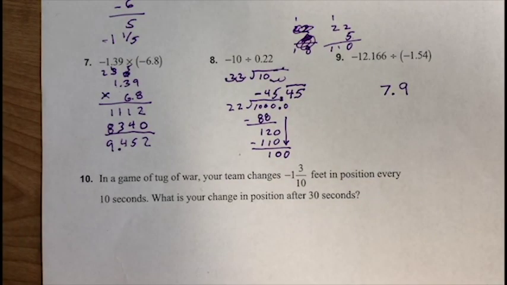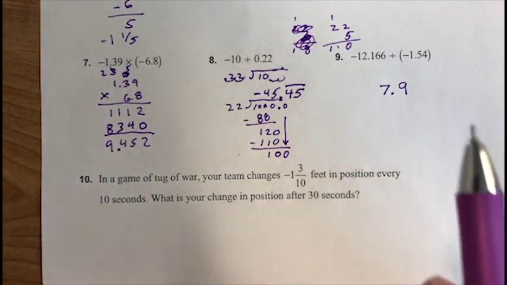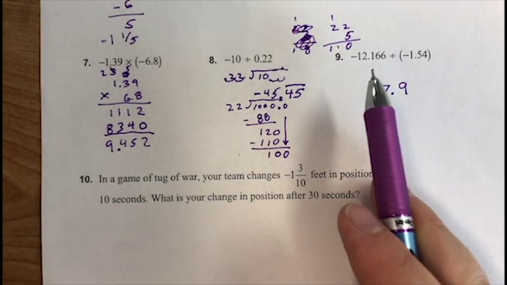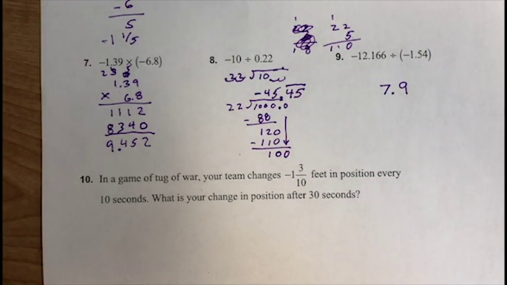Okay, you should have gotten 7.9. If you're not really sure what to do on this one, again, come find me. I really want you to try that one on your own because it is a little bit more complicated.